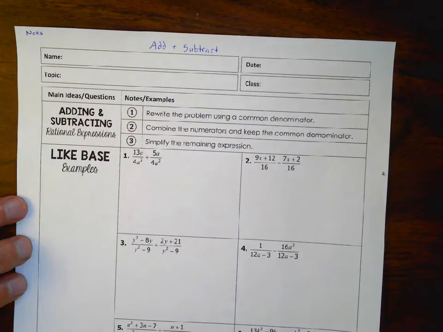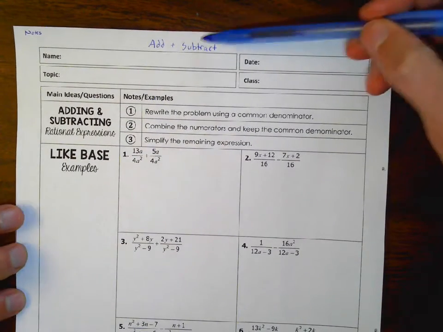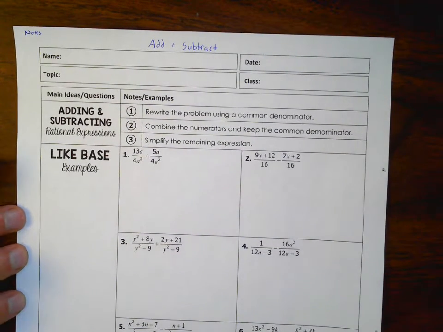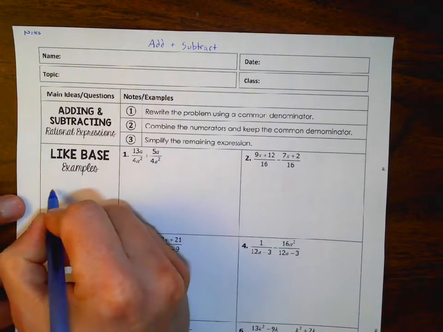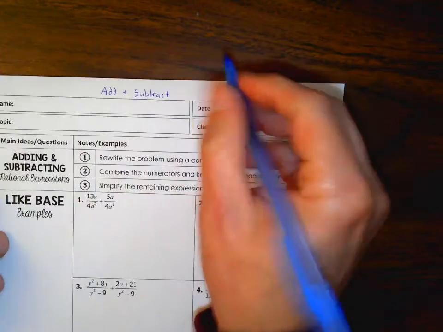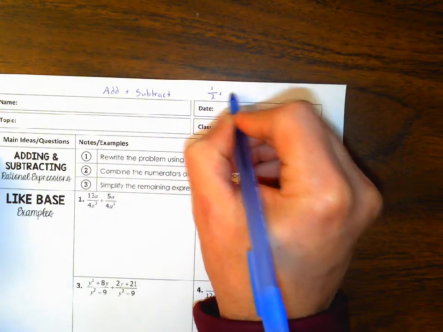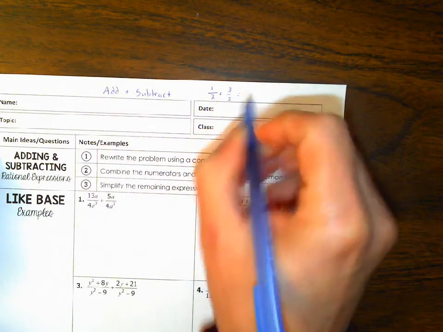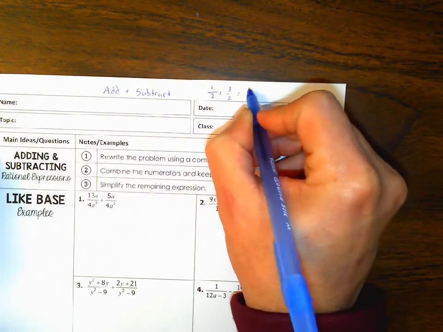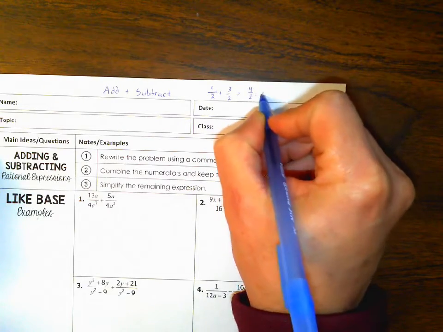Okay, this is a little bit more review from Algebra 2 about adding and subtracting rational expressions. If you remember back in middle school, elementary school, if I wanted to add like 1/2 plus 3/2 together, I have to have common denominators, and then I could just add the top. So I have 4/2, and then you can simplify.